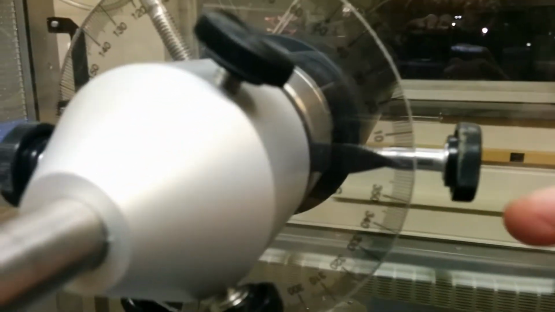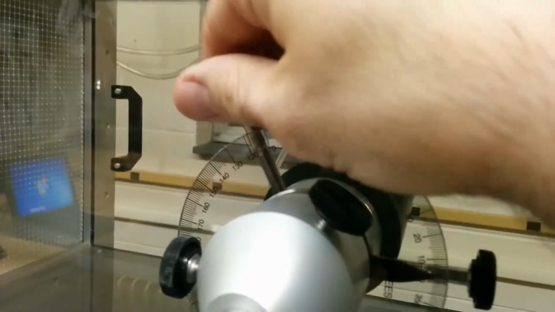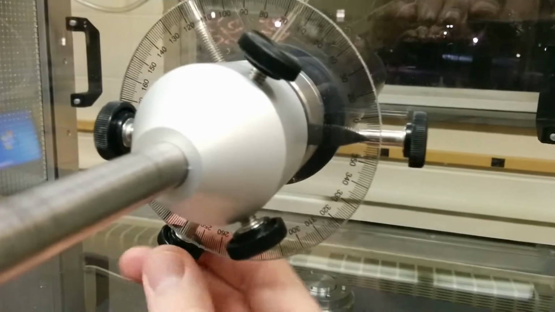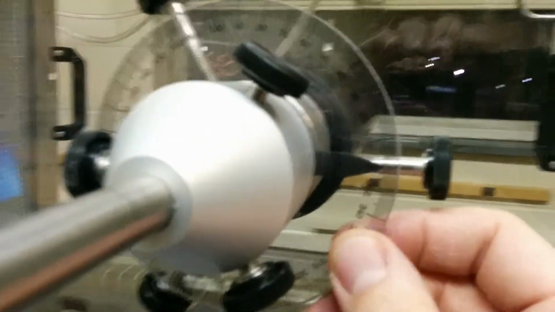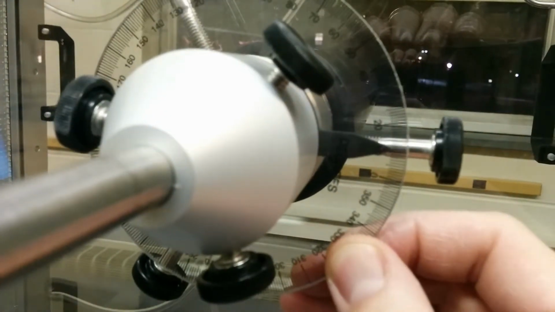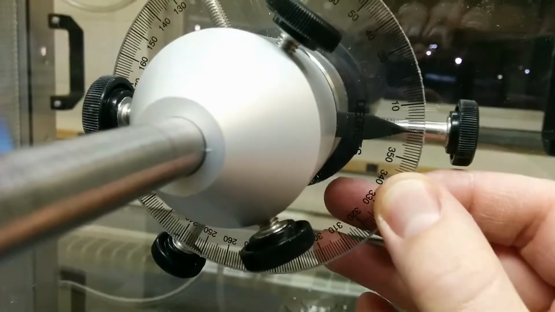So if we were to go ahead and focus in here, hopefully this will focus. As you can see, there we go. You can loosen up these screws. As you loosen up these screws, you can actually change the orientation of the hole. So right now it's at 0 degrees, you can orient it at 10, 20, 30, and so forth. So all this interfaces with the computer.